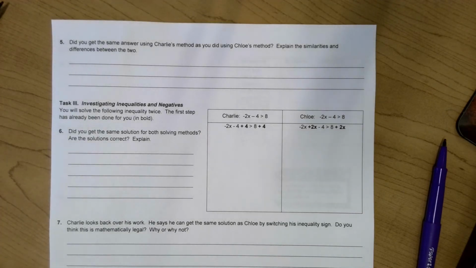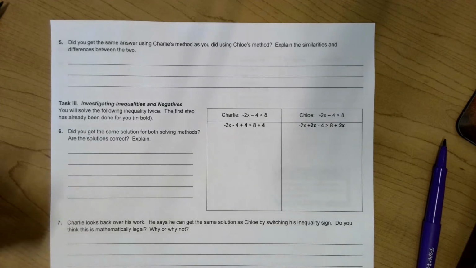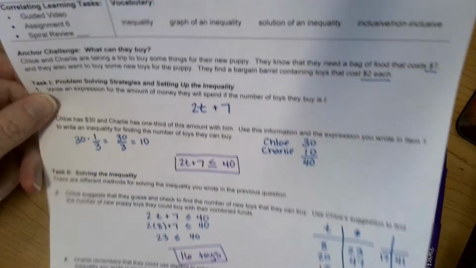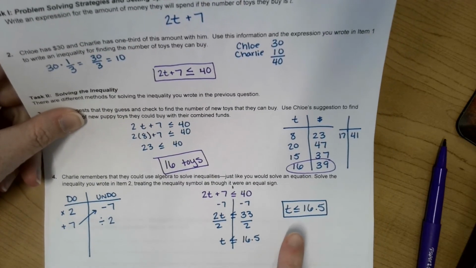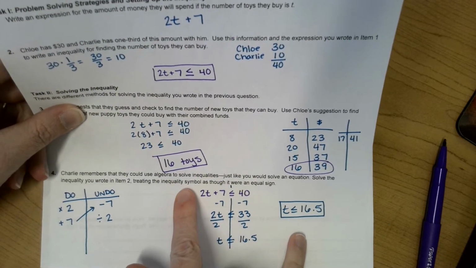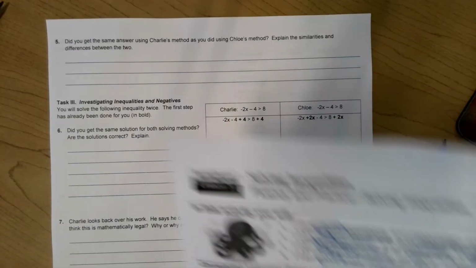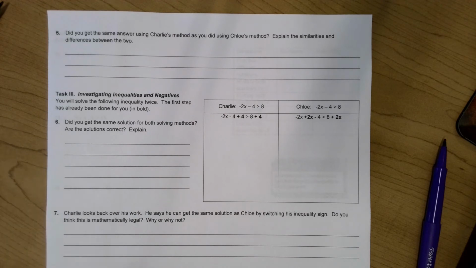Okay, number 5, did you get the same answer using Charlie's method as you did Chloe's method? So let's look. When we did Chloe's method, we got a total of 16 toys. When we did Charlie's method, we got 16.5. So those are not the same answer. So let's think about this. Why would I get 16 with Chloe's method and 16.5 with Charlie's?